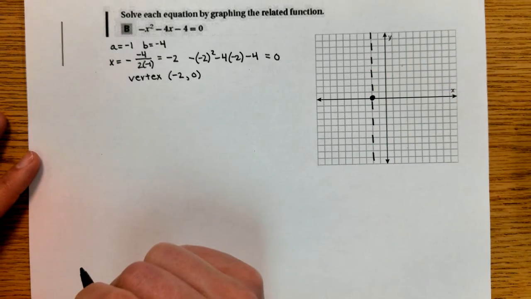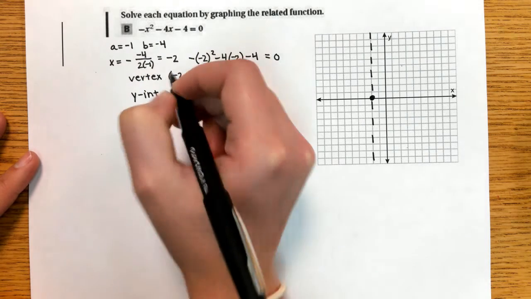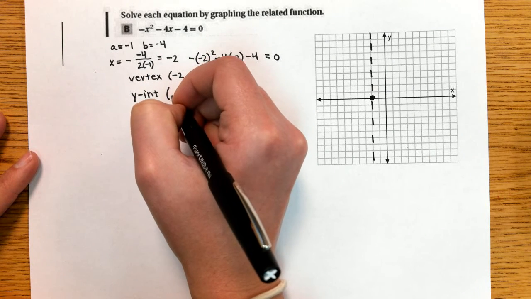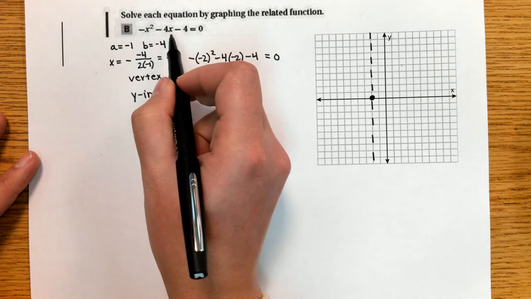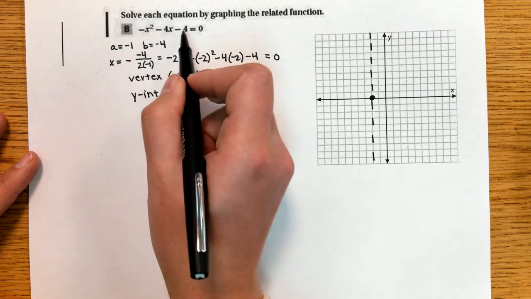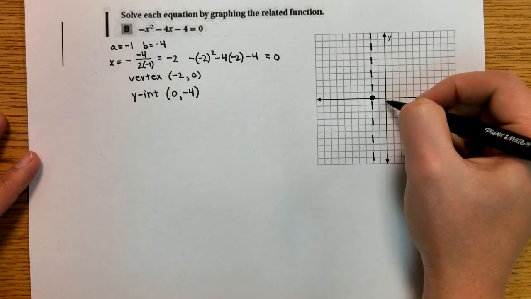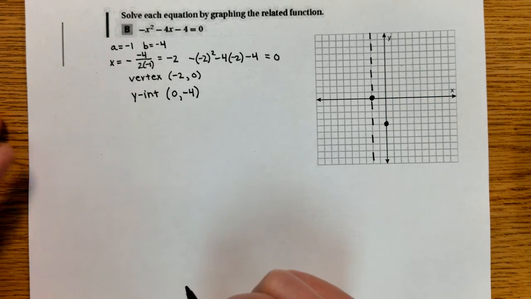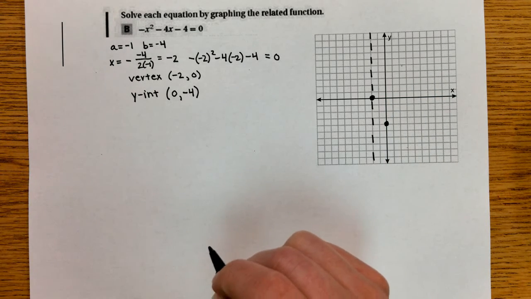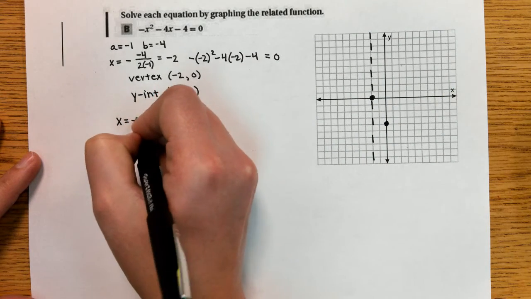And then I'm going to go ahead and find my y-intercept. My y-intercept is when x is 0. So when I put in 0 for x squared and 0 for x here, that's going to give me 0, and I'm left with negative 4. So 0, negative 4 is going to be my intercept. So right here. And then I can go ahead and get another point. Since I already have 2 here, let's go ahead and do x equals negative 1.